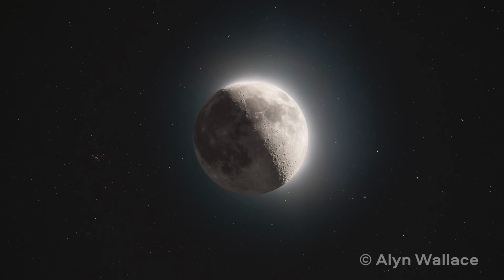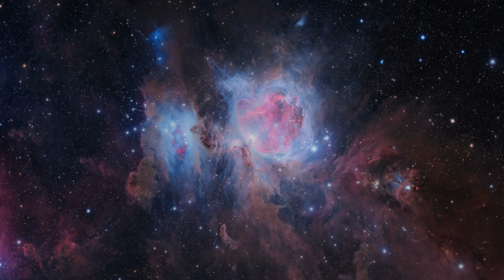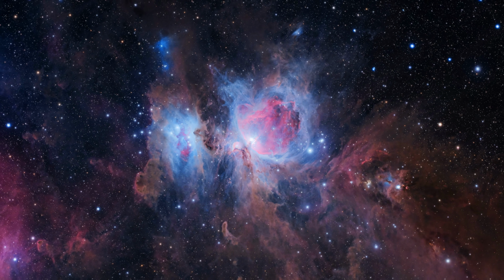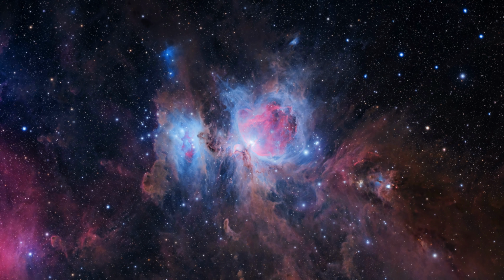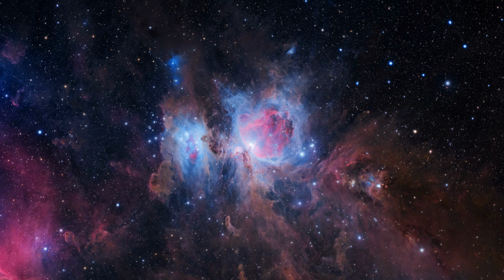The only time you'd really have to change this is if you're photographing something very bright like the moon. In that case, you might have to drop it down to gain 0 or gain 50. That way you're not overexposing that bright moon. But even if you're doing something like Orion, rather than lowering the gain, you're better off just shooting a faster exposure to preserve those highlight details.